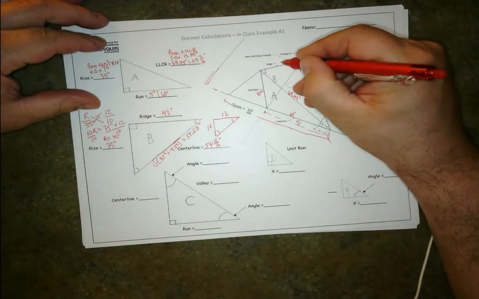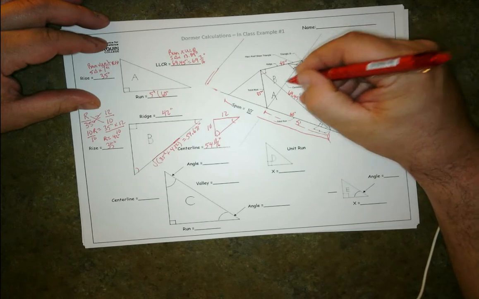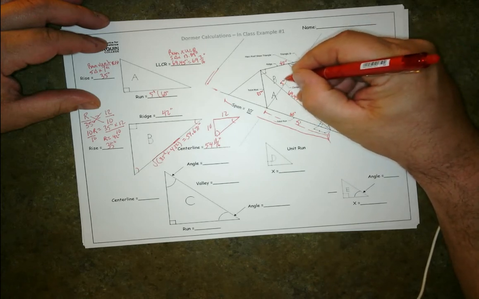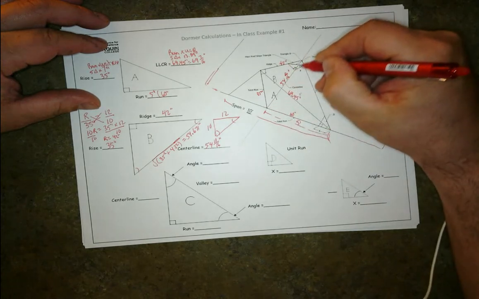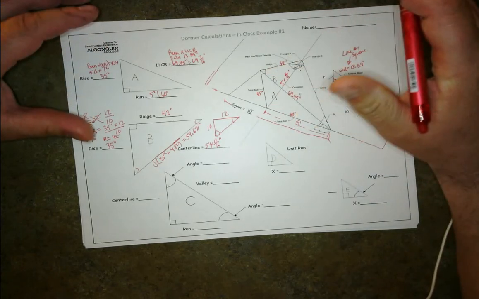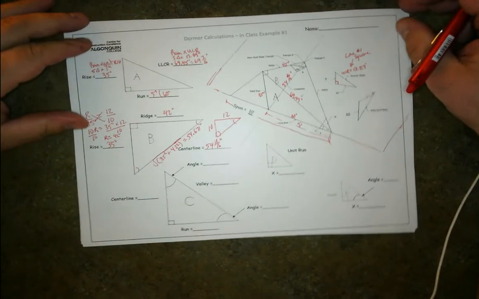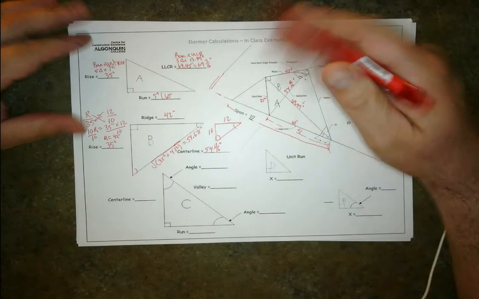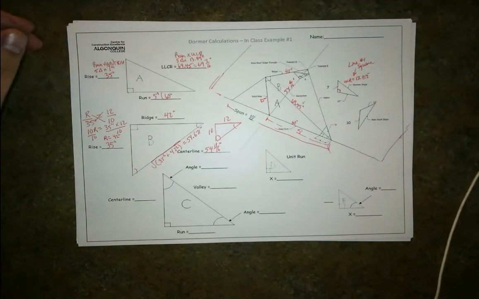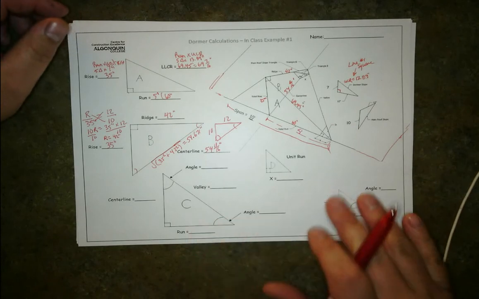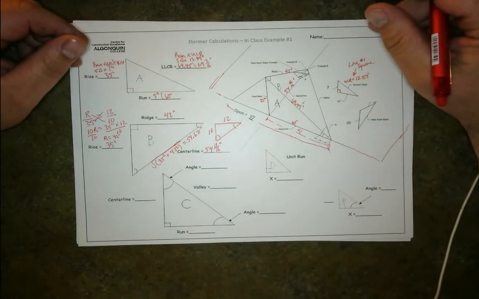So we know the ridge is 42. That center line is 54 and 11 sixteenths. Right, that center line right there. So we'll almost have what we need. In reality, like I was saying in class today, triangle A and B are kind of all you really need to be able to build the dormer. The rest of the way here is just mathematics that you could kind of measure on the building itself.